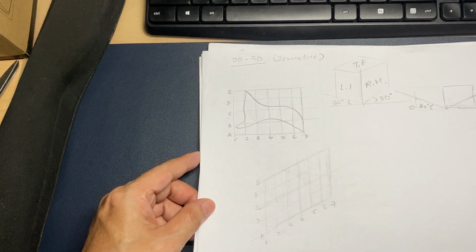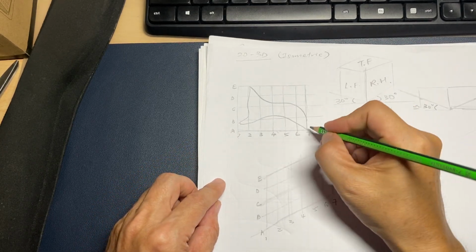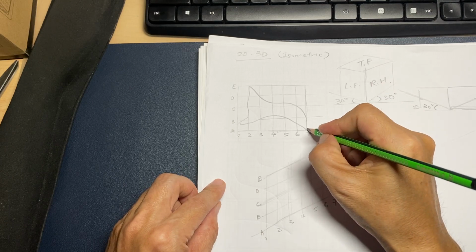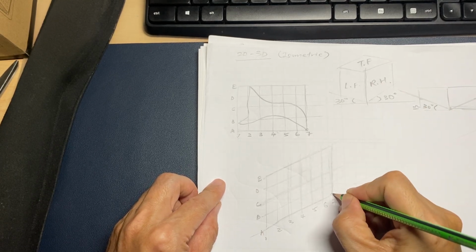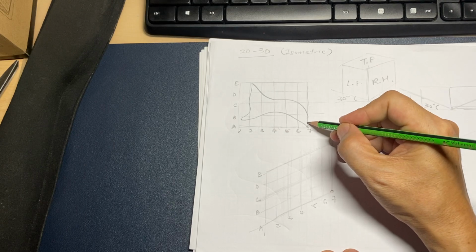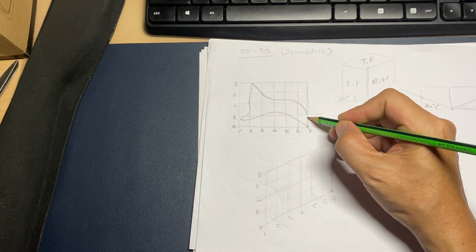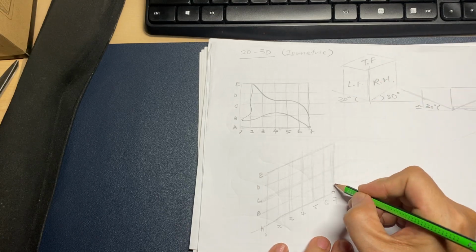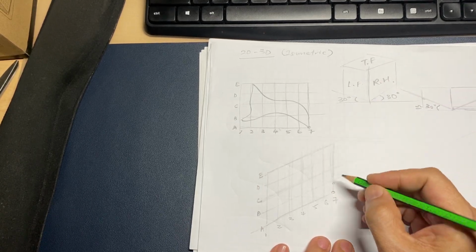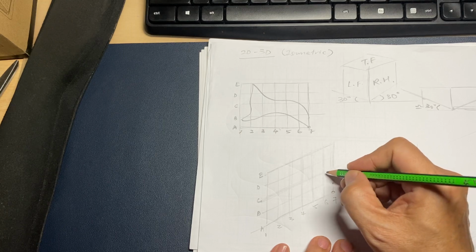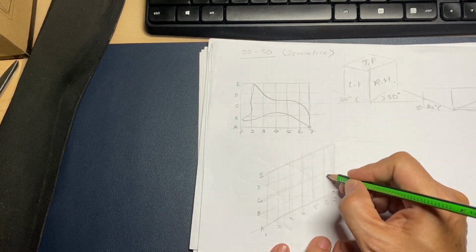Now I need to plot my points. Let's start with the easy point here. We know it's at this point over here. Then as we follow the curve upward, very near to the B, the first horizontal line above, there's another point, close. Then we have this point here.